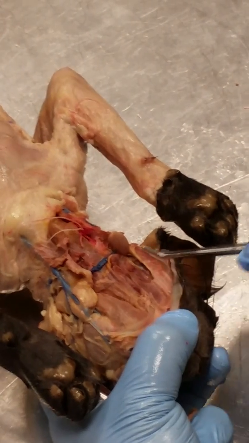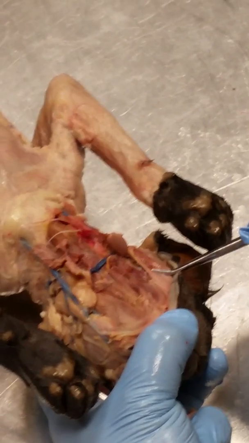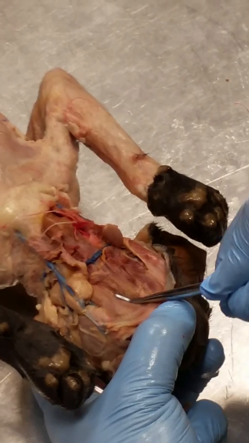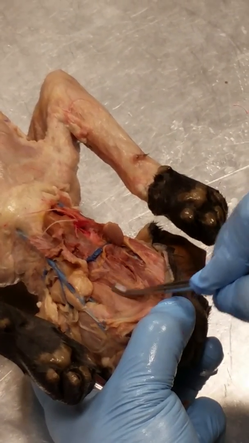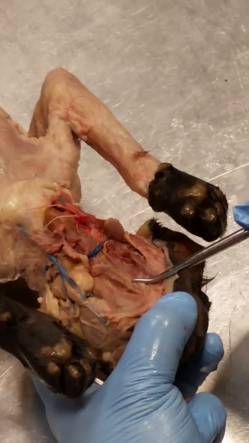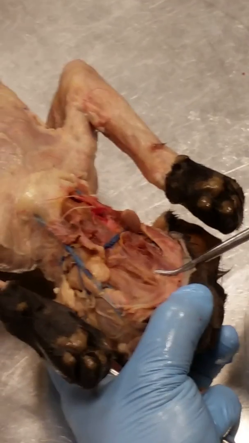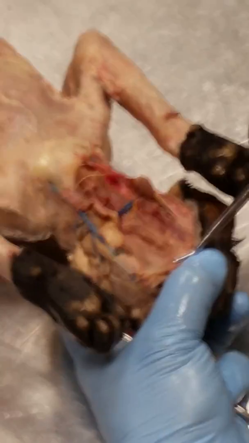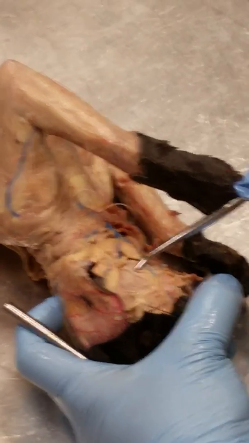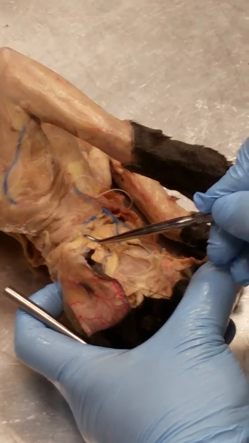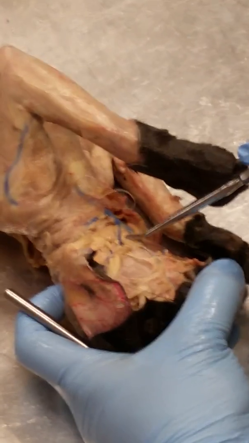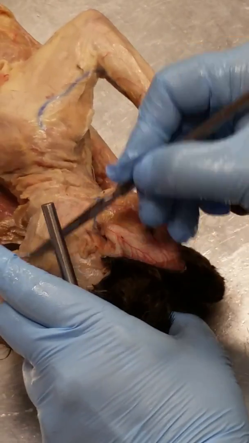These are called the digastric muscles. And in between is this muscle that runs from here to here. This is called the mylohyoid. Okay, digastric, mylohyoid, masseter, Stenson's duct, parotid salivary gland, sublingual salivary glands, temporalis.